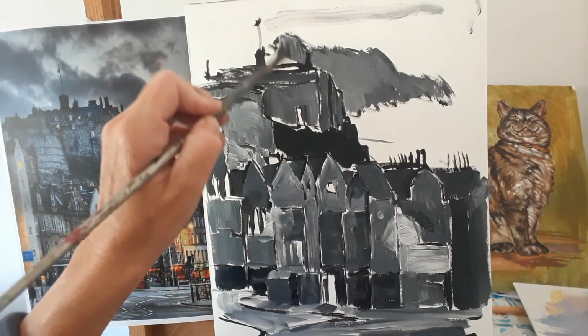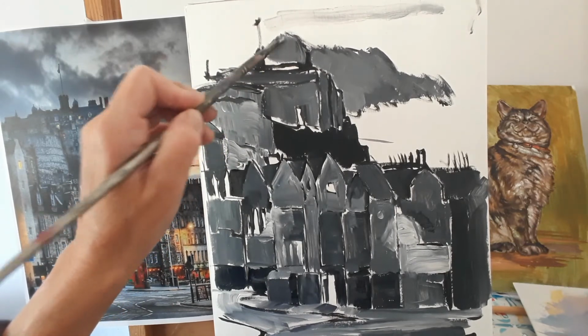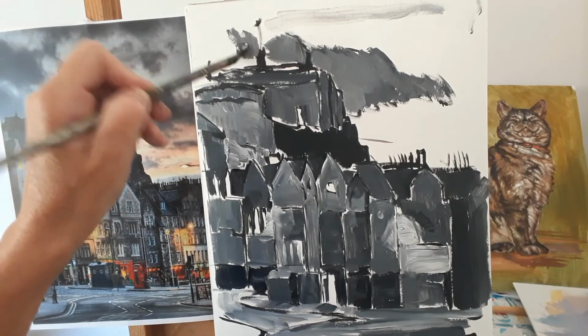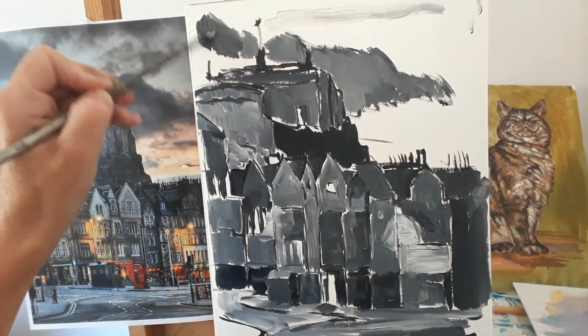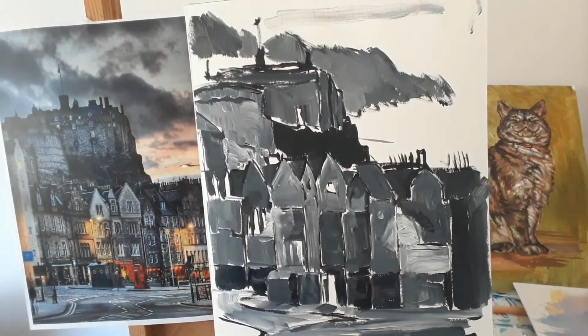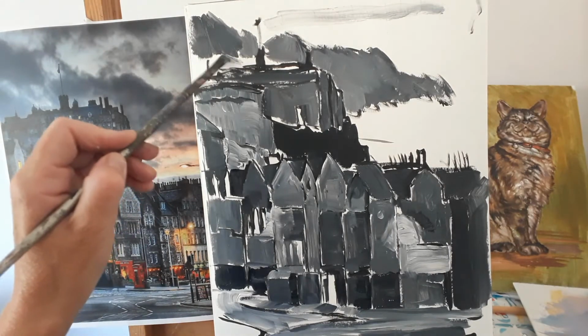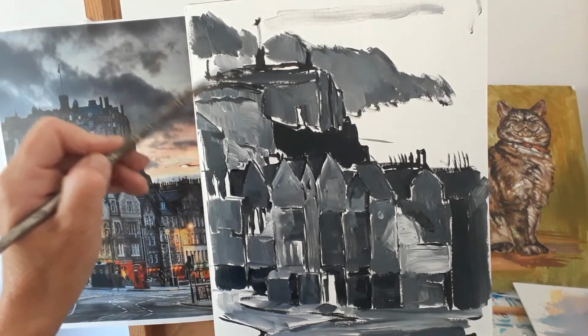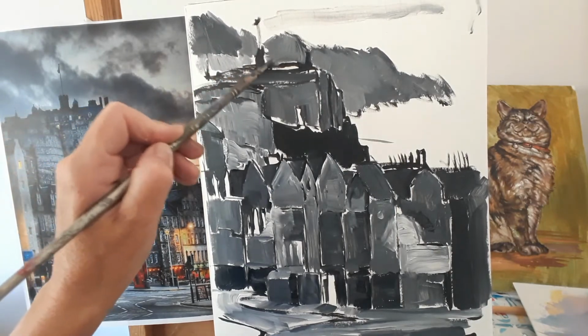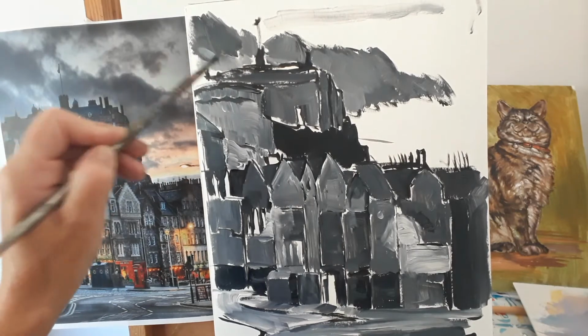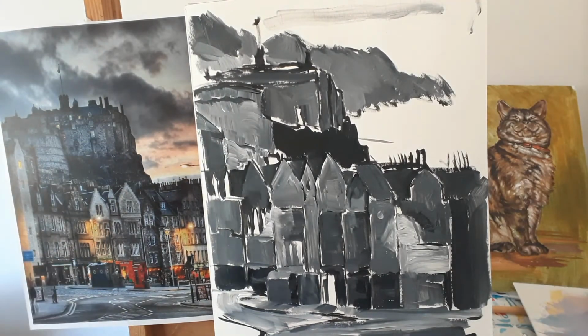Goes over the top here. And up here. Block that window in. And the sky is paler just where you reach the castle. That makes the castle stand out a bit more. And then you've got the very pale area. Just have to get some more white paint.